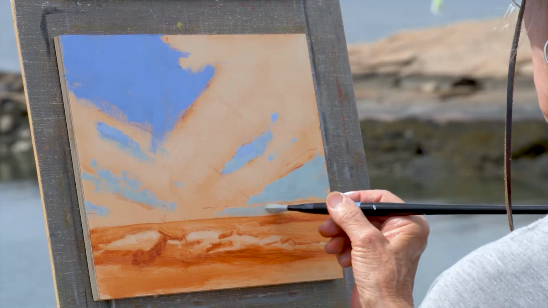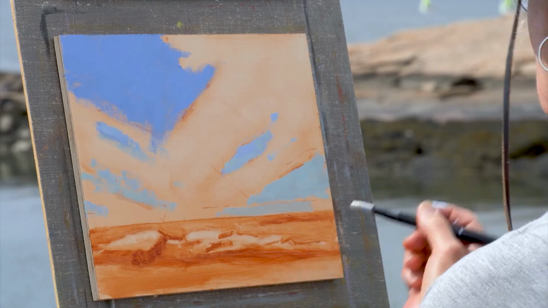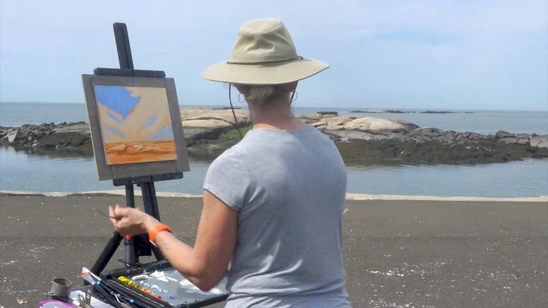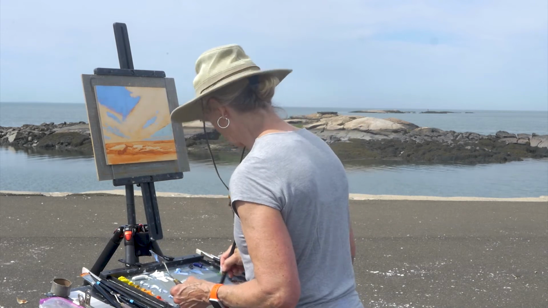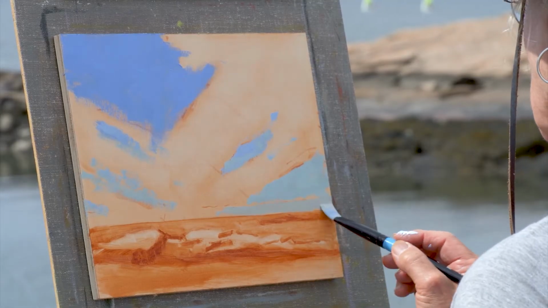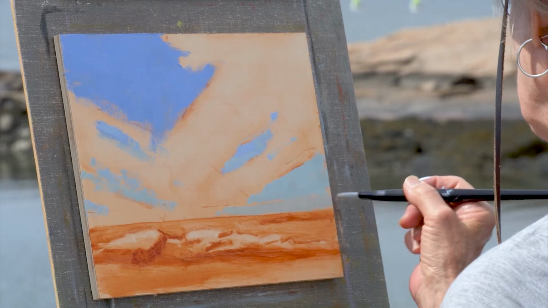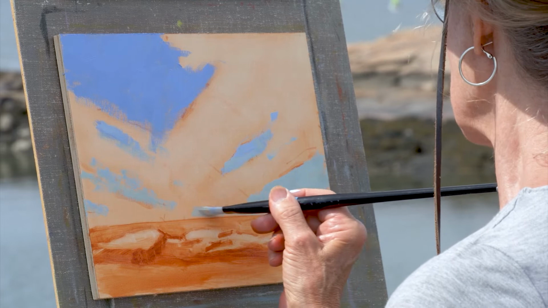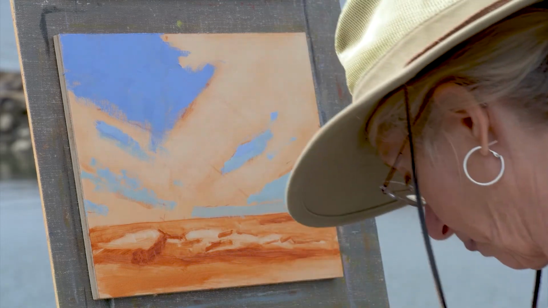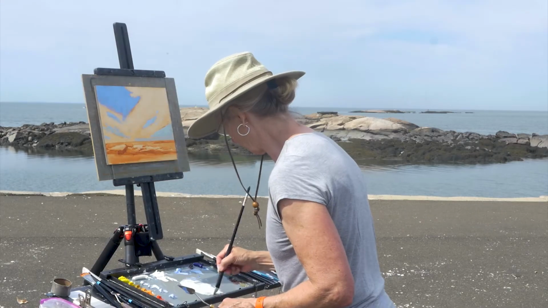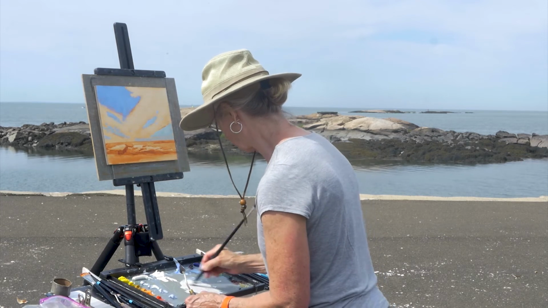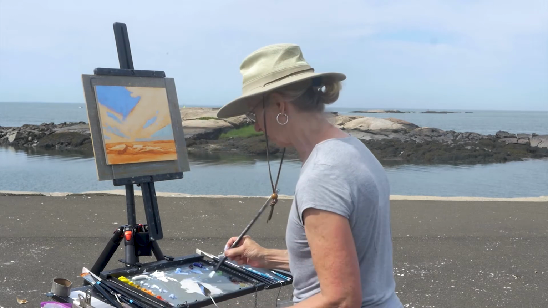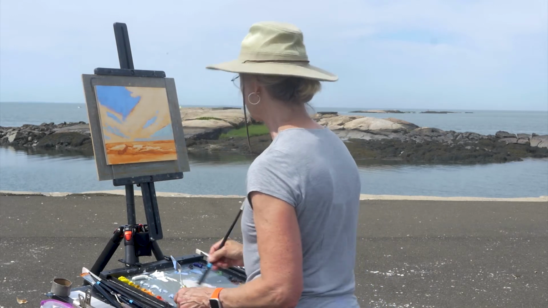So this is almost the same color as the sky. In fact, at one point over there, it's barely perceptible. So it's really going to be a temperature difference more than a value difference in this case. In fact, I'm going to add a little more warmth because I want to emphasize that. And it will also help it retreat into the distance with that warmth.